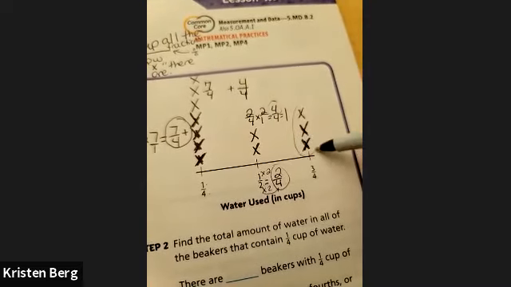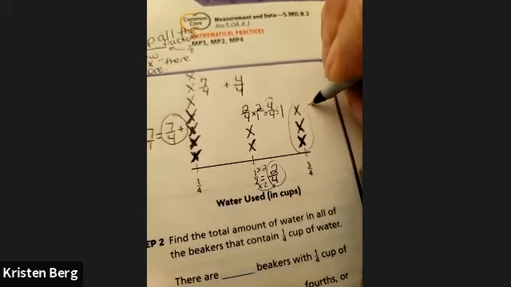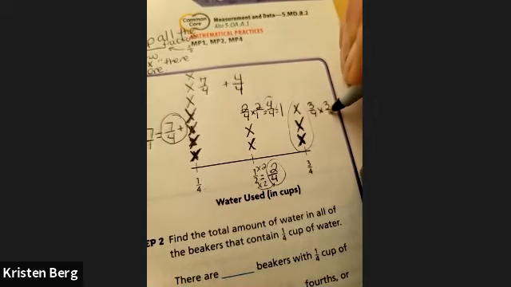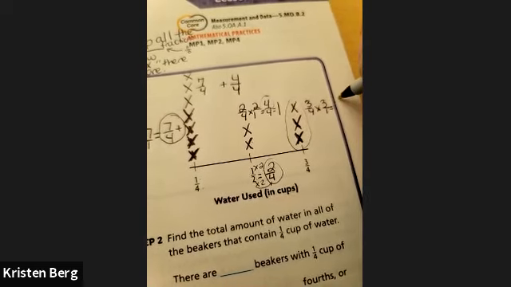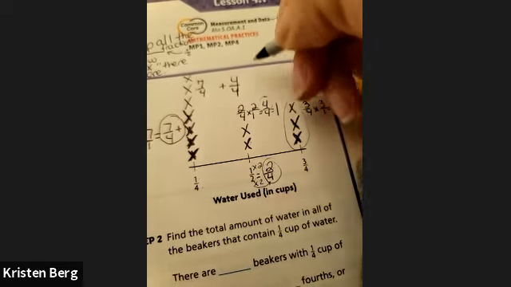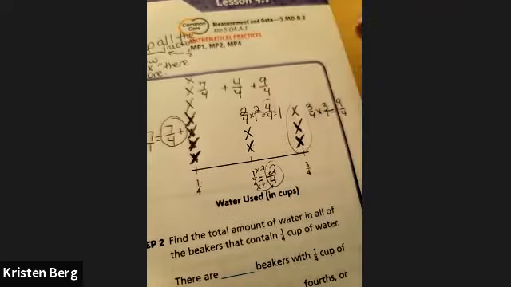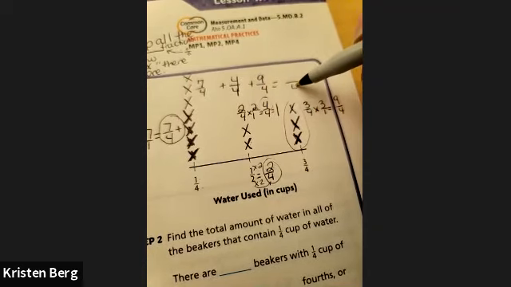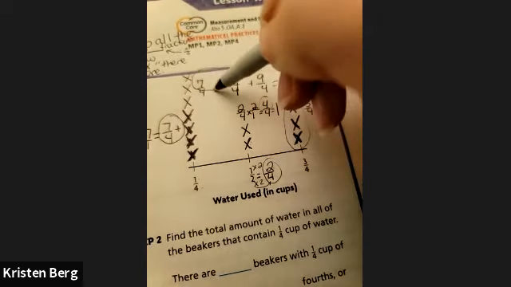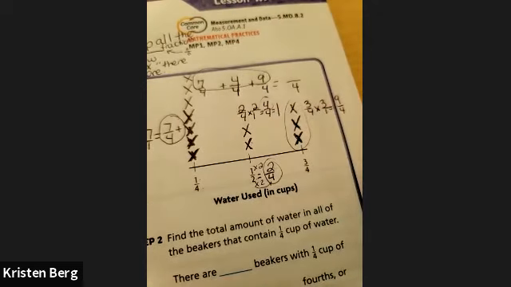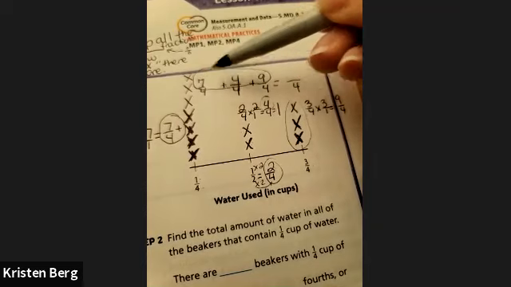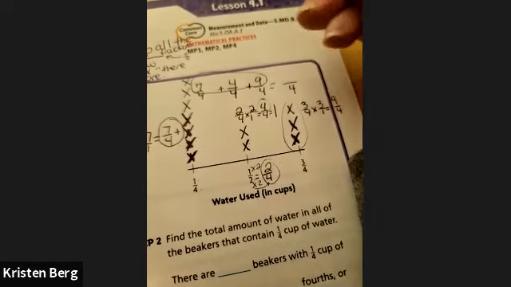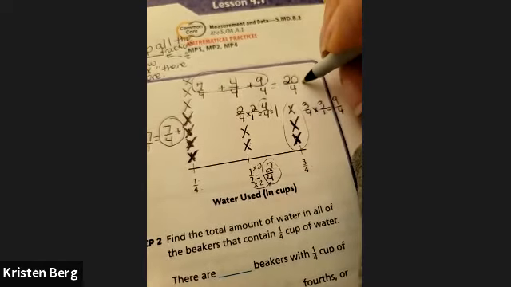And then the next thing is, each one is 3/4. But then how many of those do I have? I have 3 of them. So I'm just going to times it by 3. And if I go across here, 3 times 3 is 9/4. So this one would be 9/4. So now I can add up all these fractions. Remember, when you're adding fractions, your denominator stays the same. The only thing that you add and that changes is the numerator. So 7 plus 4 is 11, plus 9 is 20. So this one would be 20/4.